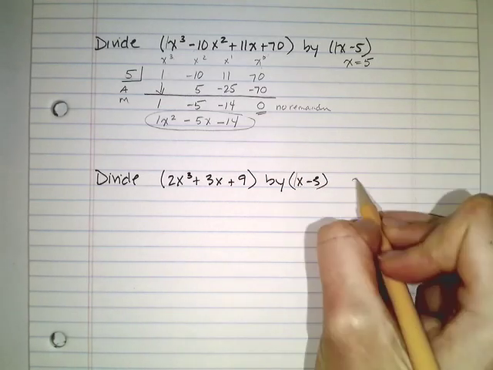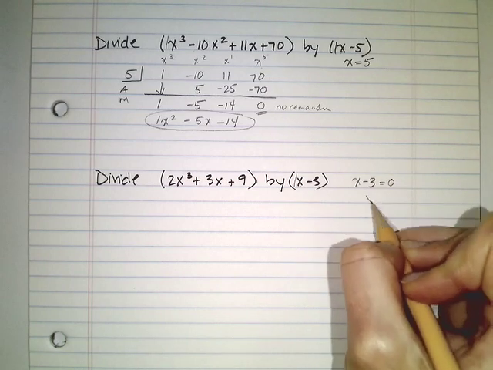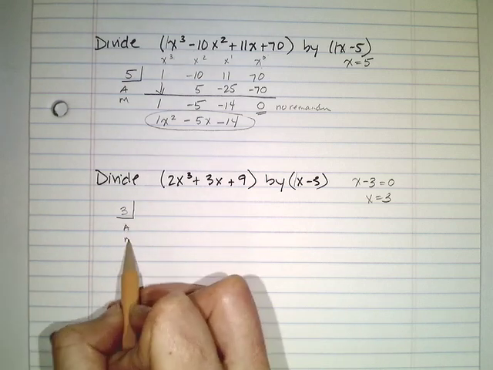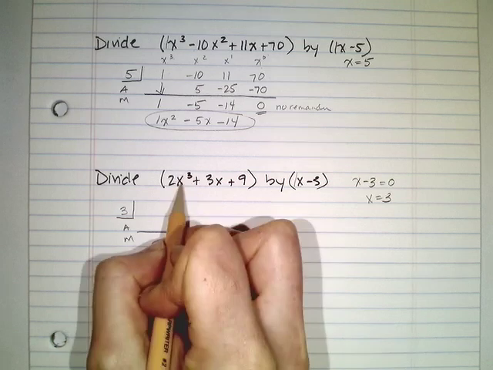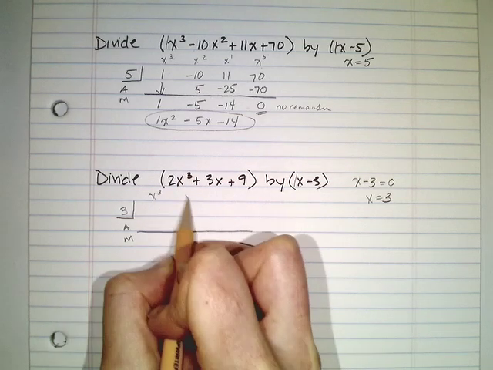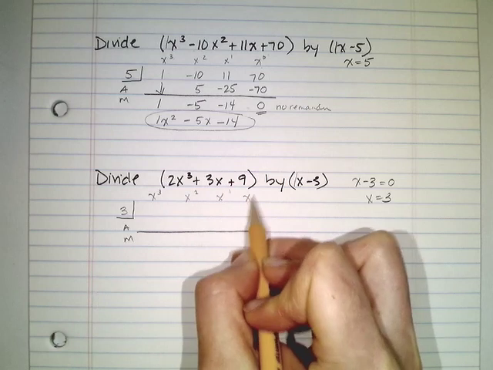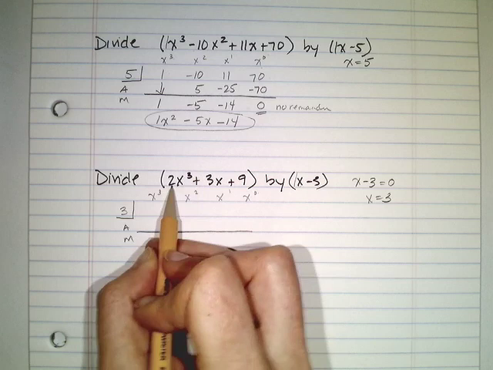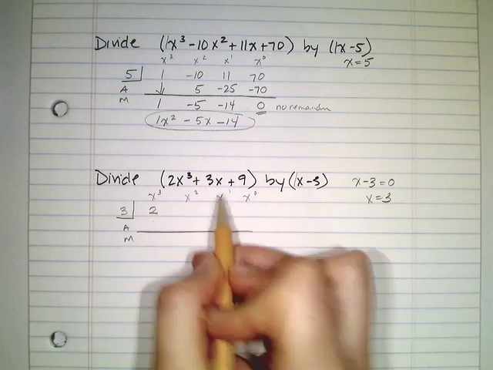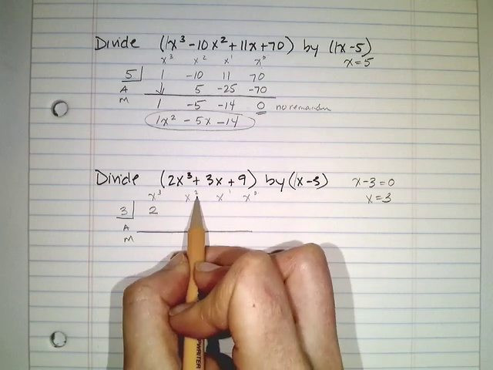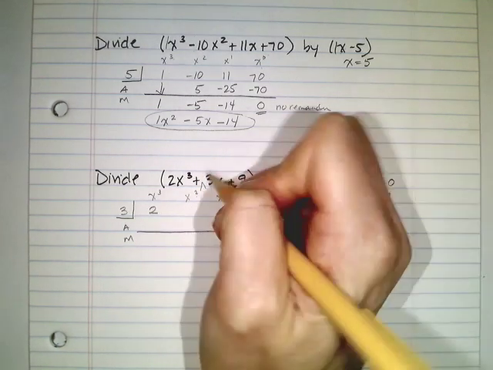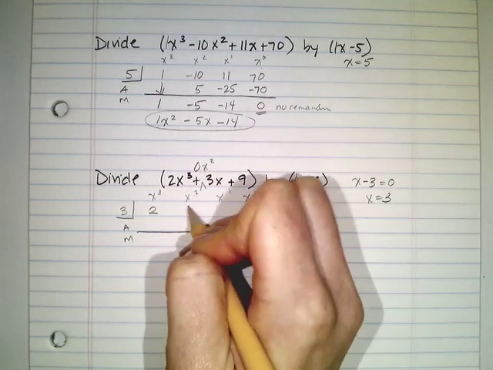If we have x minus 3 equals 0, then we're checking to see if 3 is a root. Now, 3 goes in the little shelf, right? Add, multiply. We're starting out with x to the third. So make sure we go down: x to the third, x squared, x to the first, x to the 0. The coefficient in front of x to the third is 2. The coefficient in front of x squared, shouldn't it be right here? It should, which means it's 0x squared. So we have to put in 0.